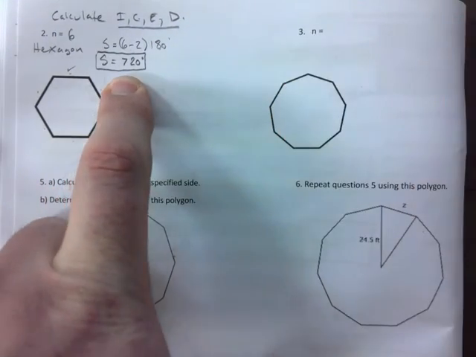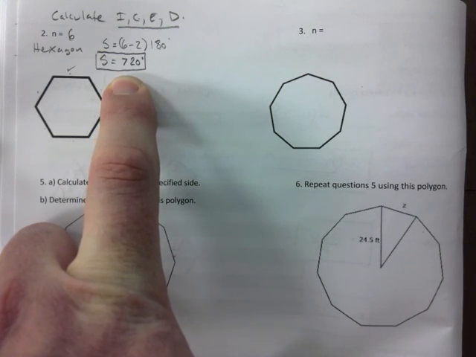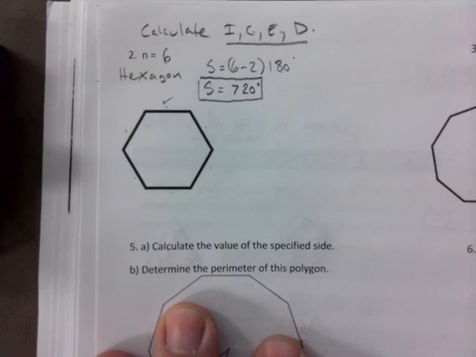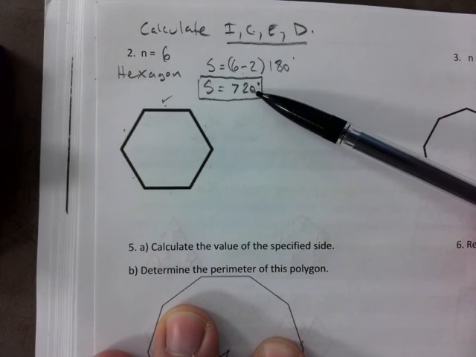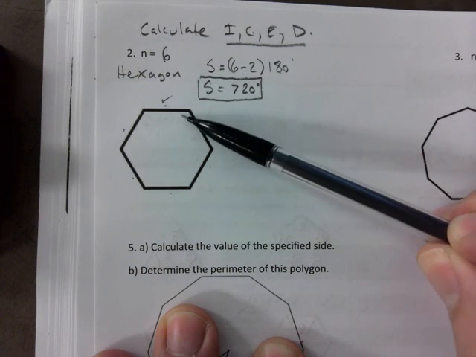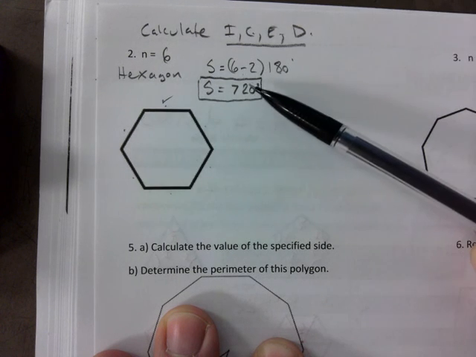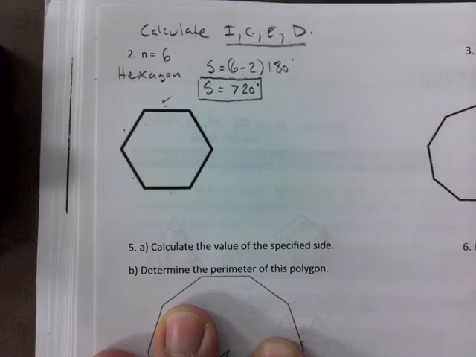Let's pay attention to this. I want you to know what this means, because if you just find it, it's kind of useless. Let me zoom into that in case you're squinting. This is the sum of all interior angles. It works every time. So if you want to know what all of these would add up to, that's what it adds up to. Okay, that's what we just found there.